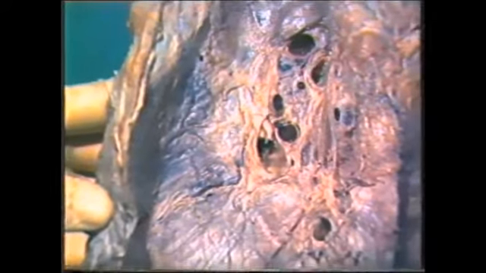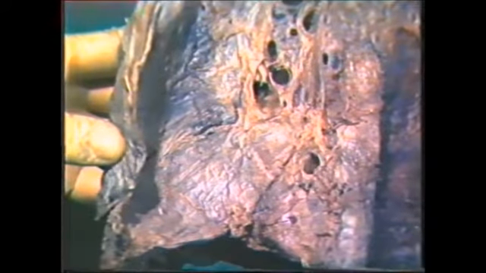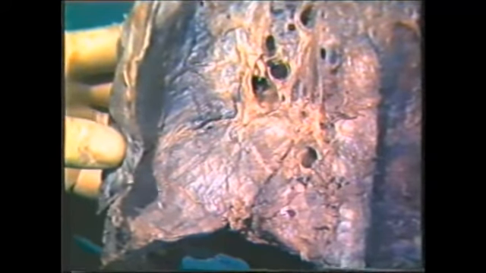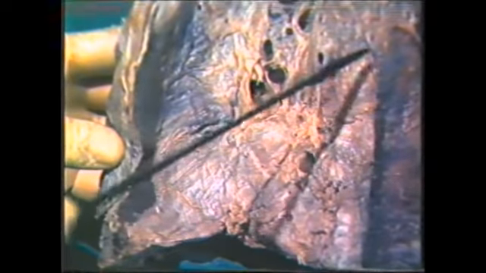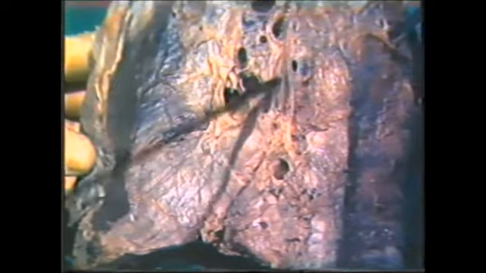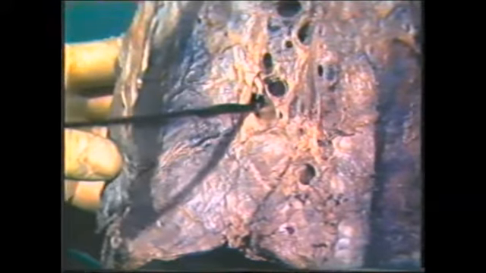To identify the structures in the hilum, start with the most posterior opening, which is the bronchus. Then the most anterior is the superior pulmonary vein, and the artery is in between.